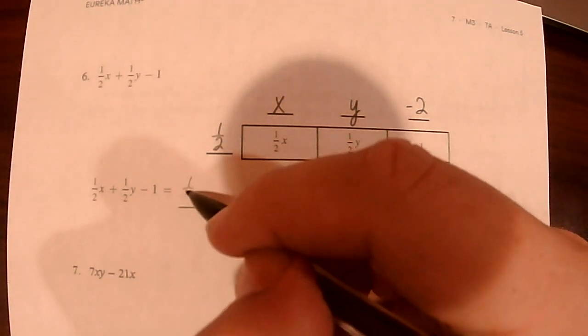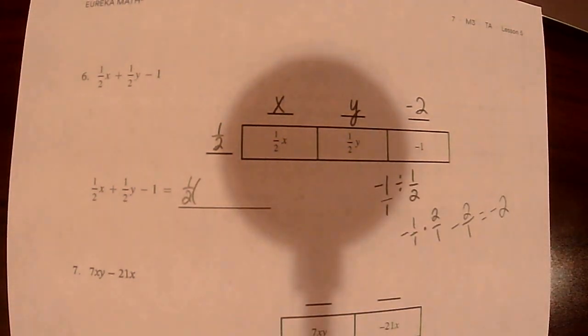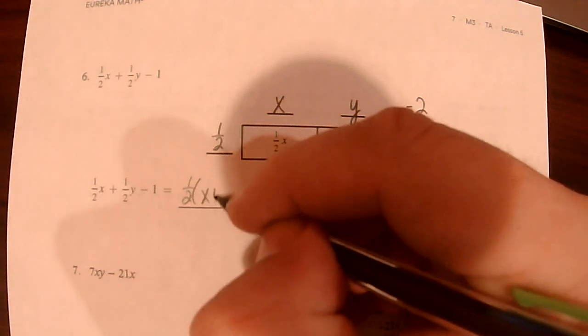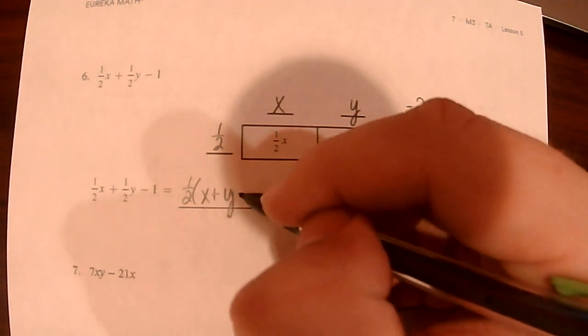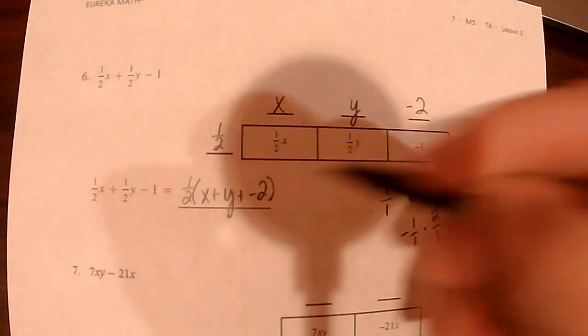So we have 1/2 out front as our multiplier, and inside the parentheses we have x plus y plus negative 2.